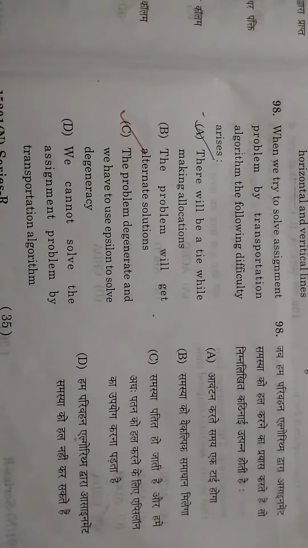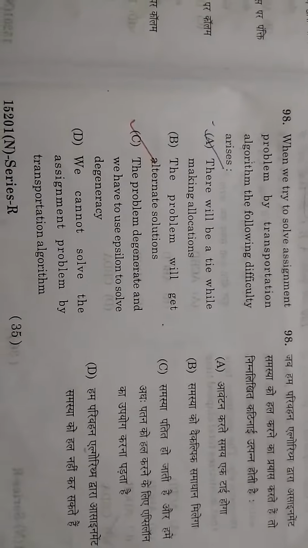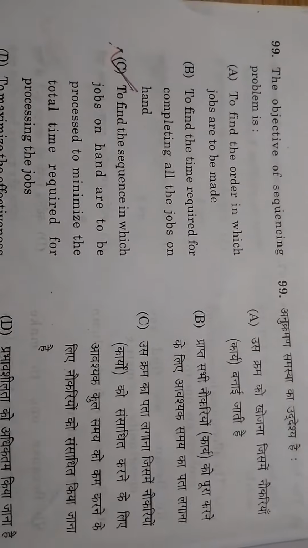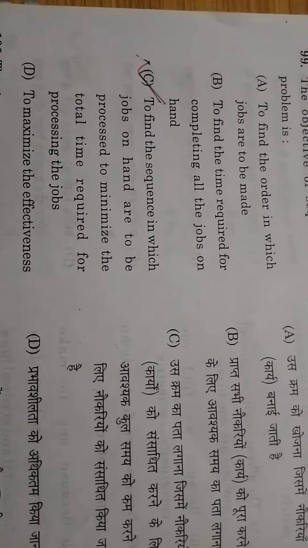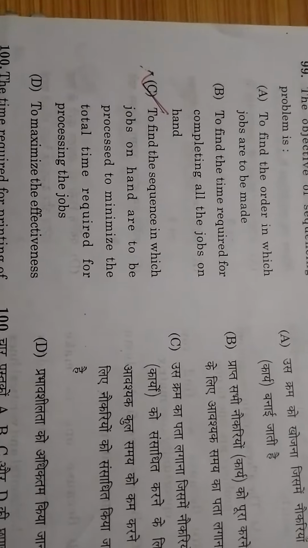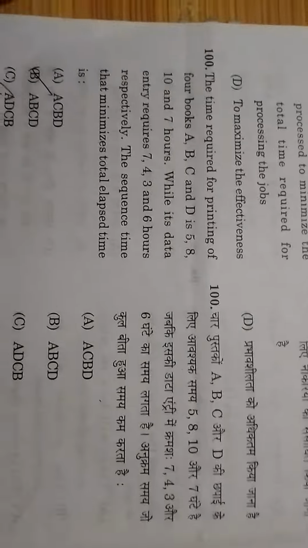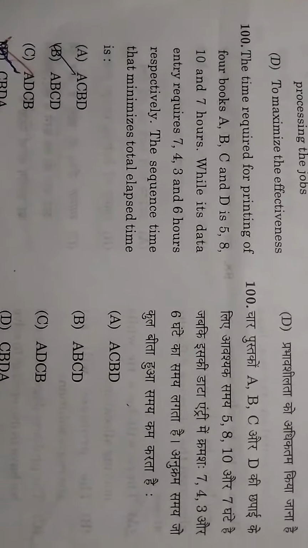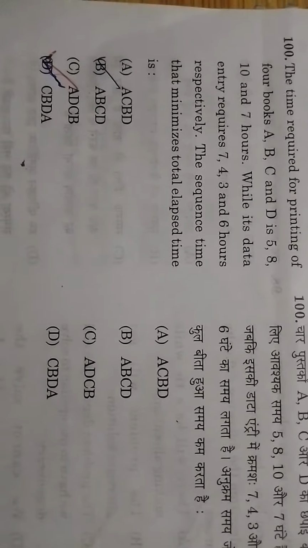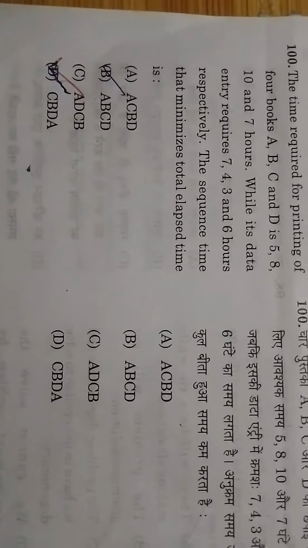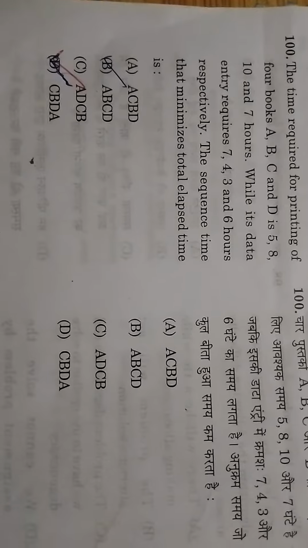The objective of sequencing problem is, it's option C, to find the sequence in which jobs on hand are to be processed to minimize the total time required for processing the jobs. The time required for printing of the 4 books A, B, C, D is 5, 8, 10 and 7 hours, while its data entry requires 7, 4, 3 and 6 hours respectively. The sequence that minimizes the elapsed time is, it's option D, CBDA. This was the last question.